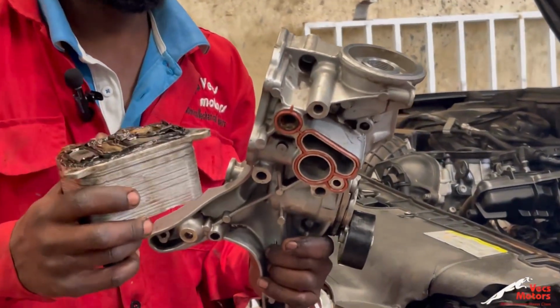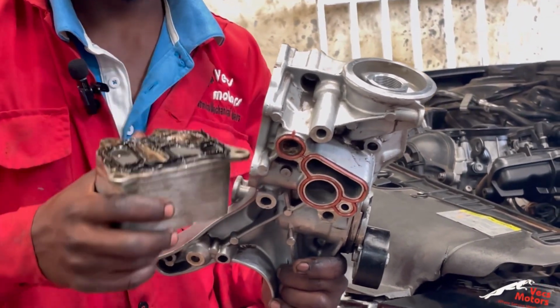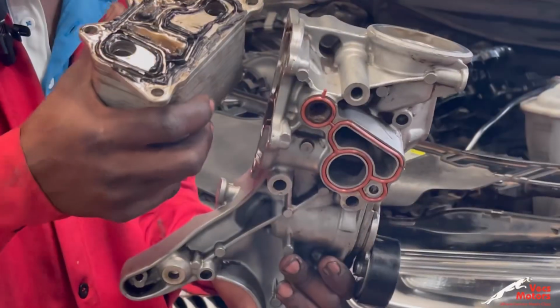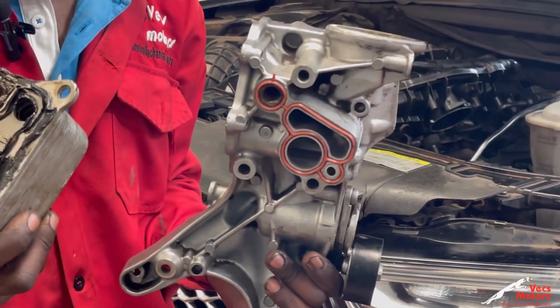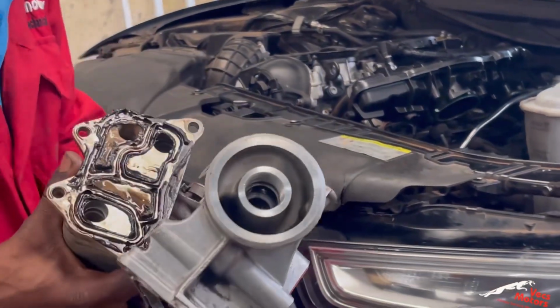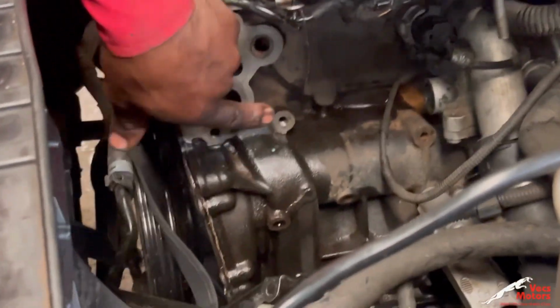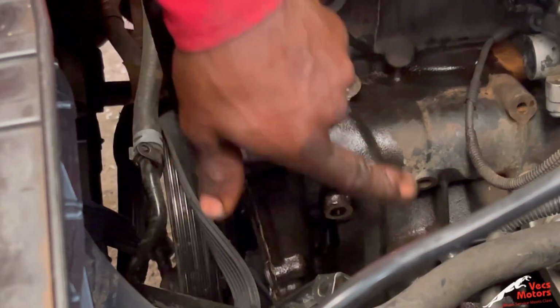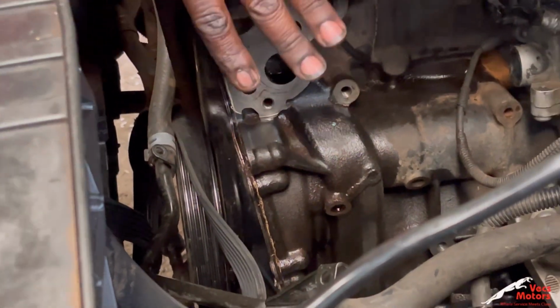Now, when the oil cooler housing seals wear and tear, when they become worn out, there is always oil leakage because the seals are worn out. Hence, as you can see, I have already cleaned, but if you come here, you will see some oil residue. You will see some oil residue around this area. This is where the oil cooler and the oil cooler housing are placed.